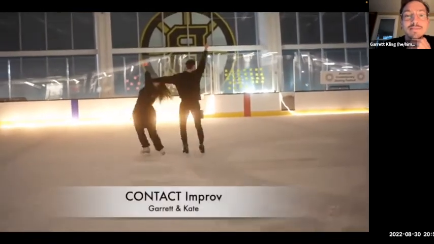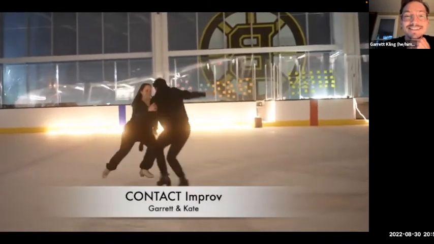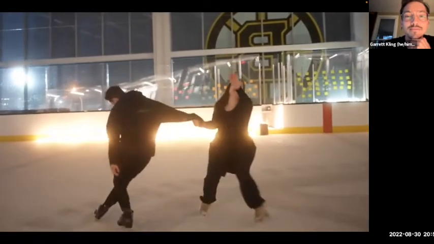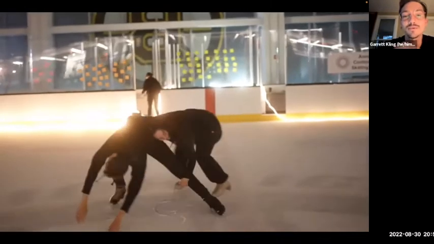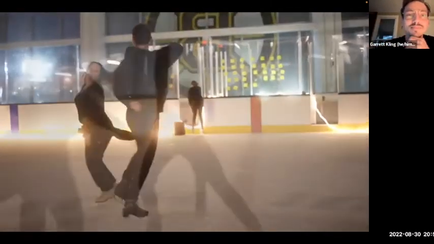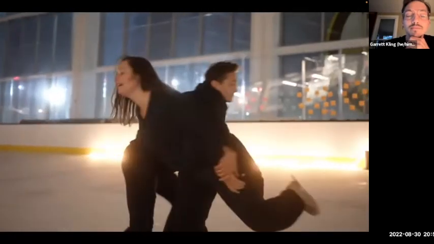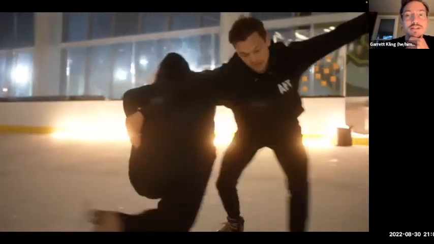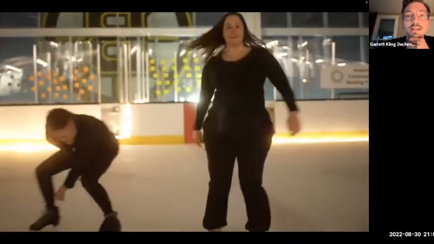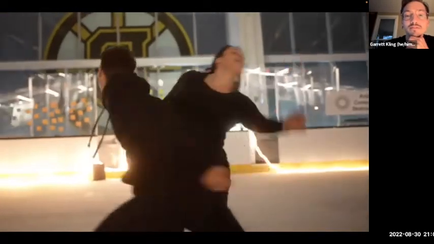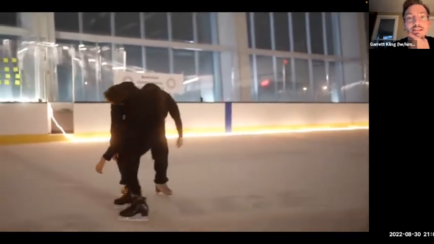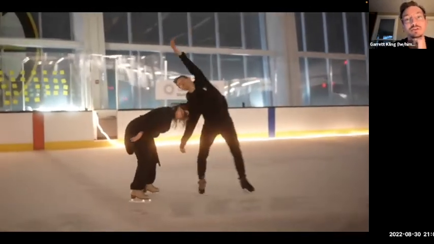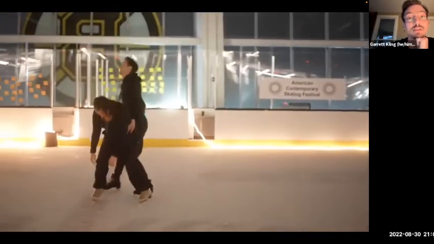This is an example of contact improv, and Kate and I have been doing this a long time, so we obviously are comfortable with each other. We know how we both move, and as you can see, we really have fun exploring just different contact points, finding different parts of the body to find positive or negative space. And as Kate said, it is a conversation. It's a give and take. It's a giving of energy and a receiving of energy and impulse through the touch.